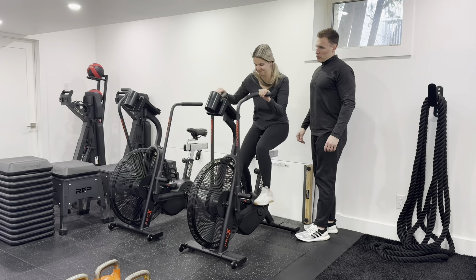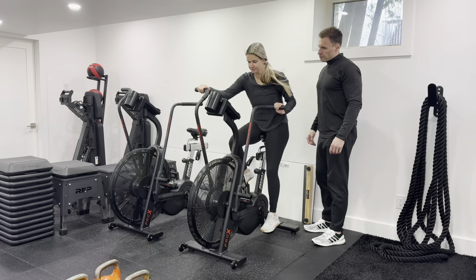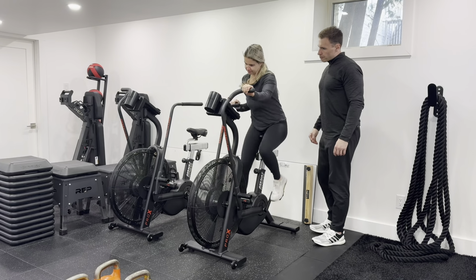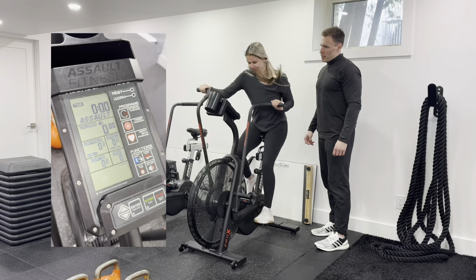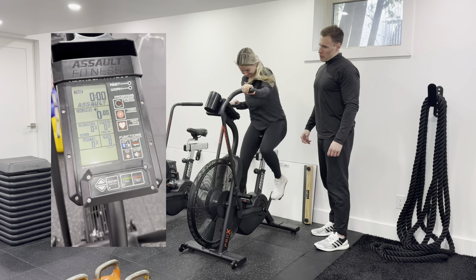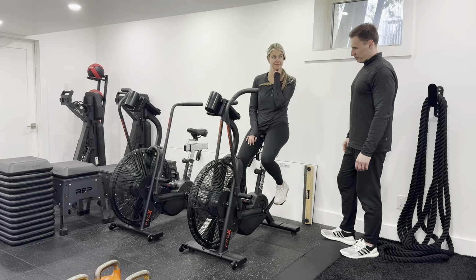Now, a more formal fitness test that I might have my clients do occasionally is a 60-second sprint on the assault bike. I'll have them go on the assault bike and pedal as hard as they can for 60 seconds, tracking their max power output, their max heart rate immediately afterwards, calories burned, distance covered, and their recovery time.